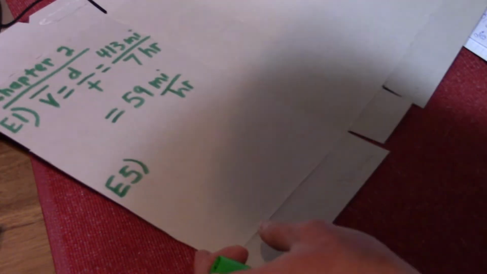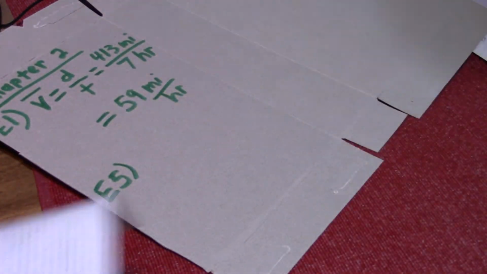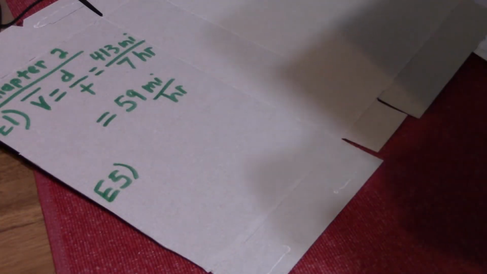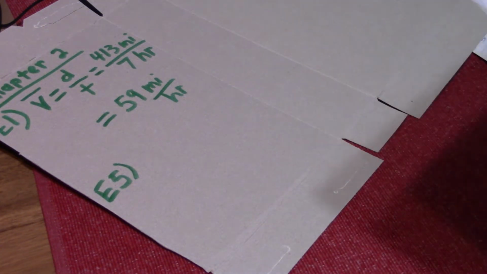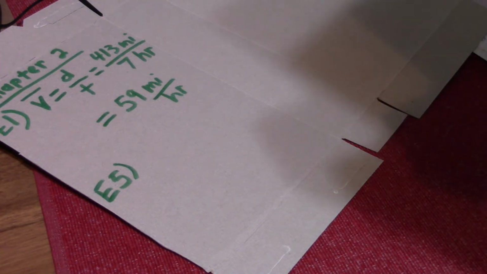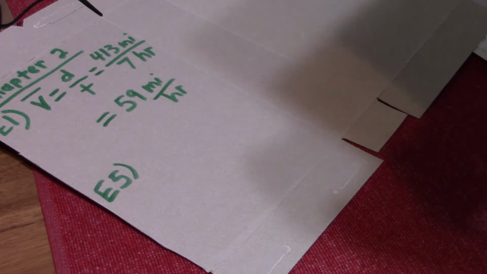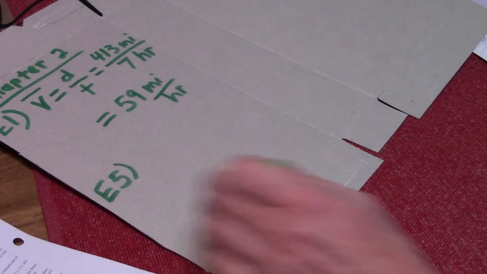Make sure you can see this. So let's read that. A woman walks a distance of 504 meters with an average speed of 1.4 meters per second. What time was required to walk this distance?